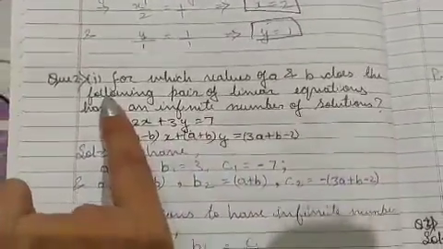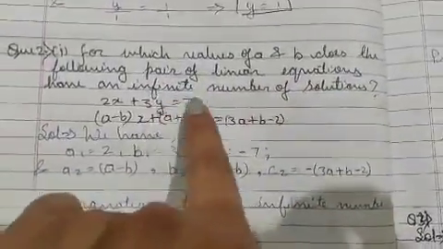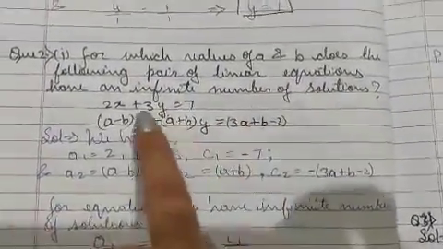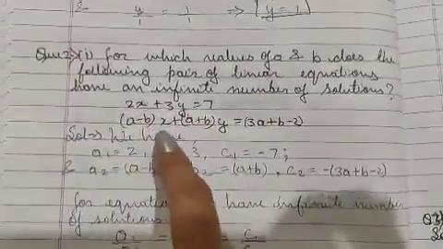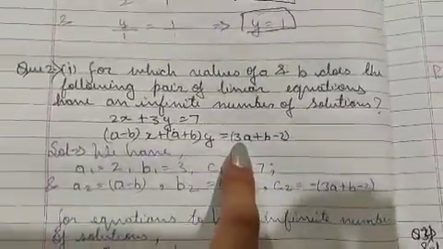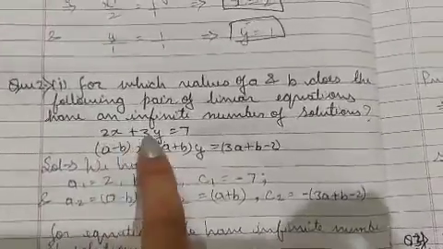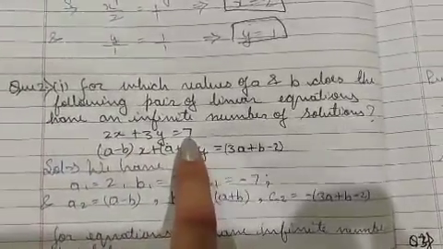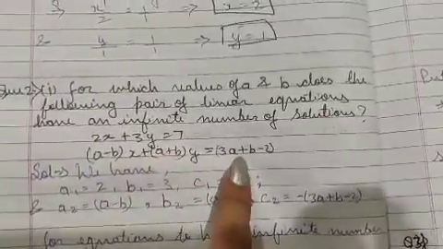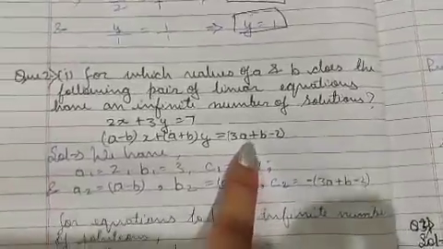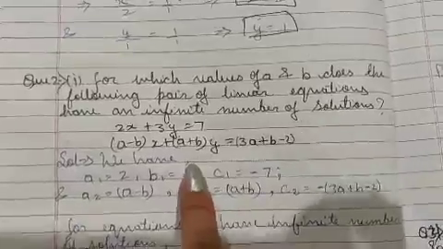See, question number 2, first bit we'll solve. For which values of a and b does the following pair of linear equations have an infinite number of solutions? Okay, see, these are the two equations: 2x plus 3y equals 7 and (a minus b)x plus (a plus b)y equals 3a plus b minus 2. In the first equation, a1 is 2, b1 is 3, c1 is 7. Okay, and in the second equation, this is a2, this is b2, and this is c2. In terms of coefficients and constants of the variables, we are taking a1 a2, b1 b2, and c1 c2.